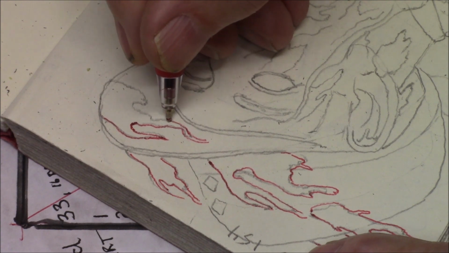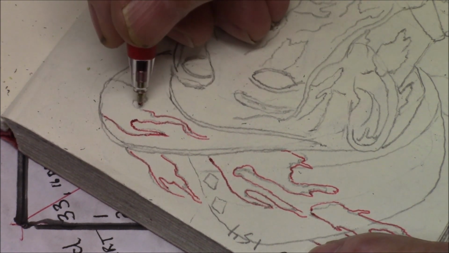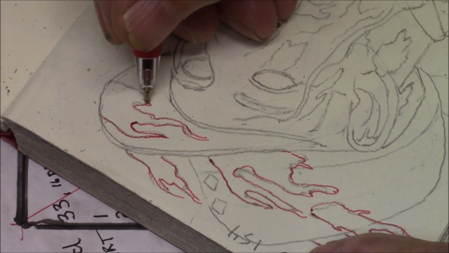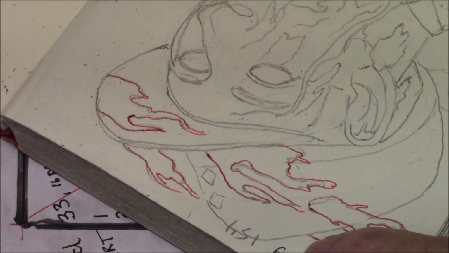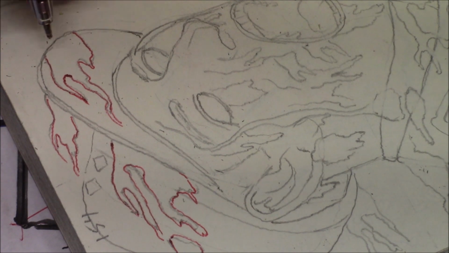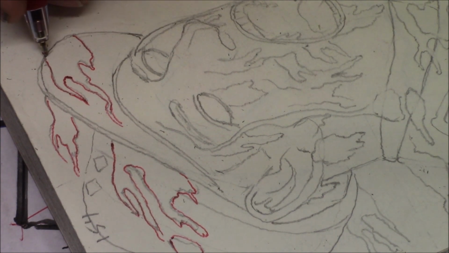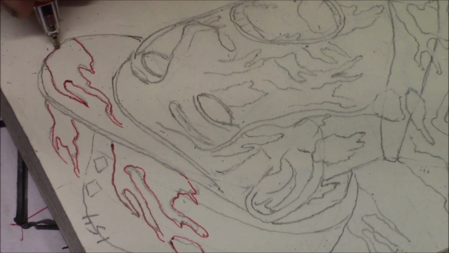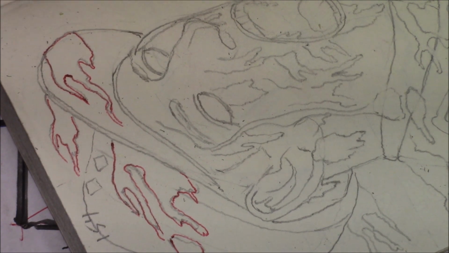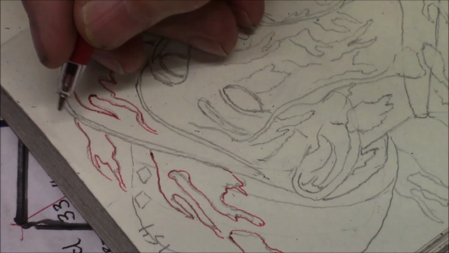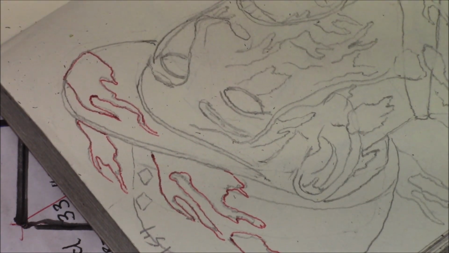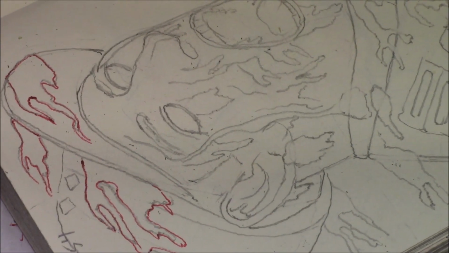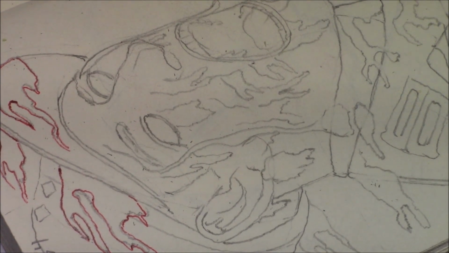Things like water moving and plasma moving and air moving. Sometimes it seems chaotic, but then when you step back and look at it, it's not as chaotic as you thought it was. Okay, I don't have any flames on his face.